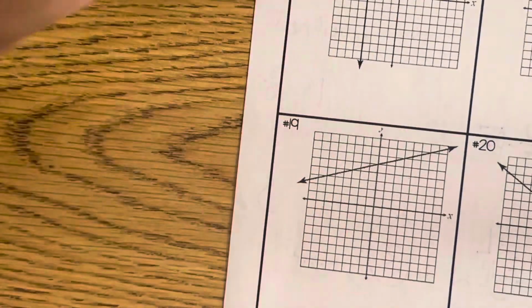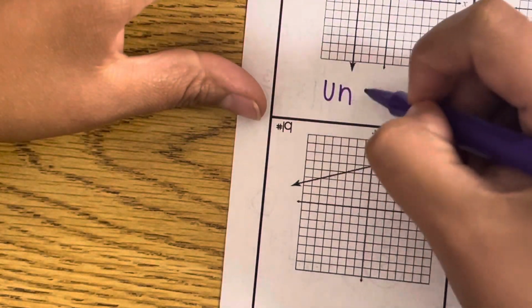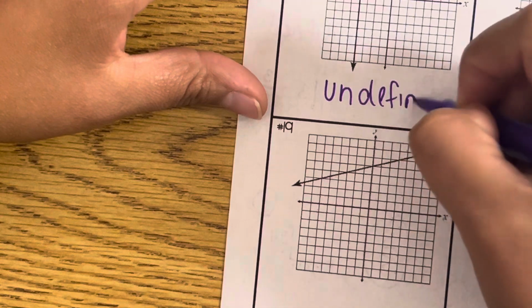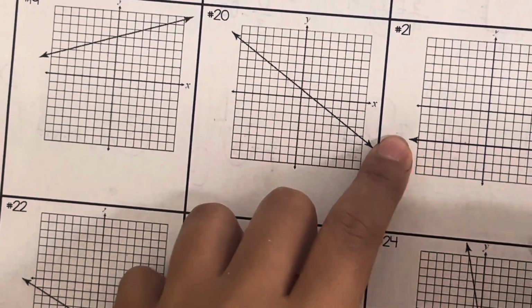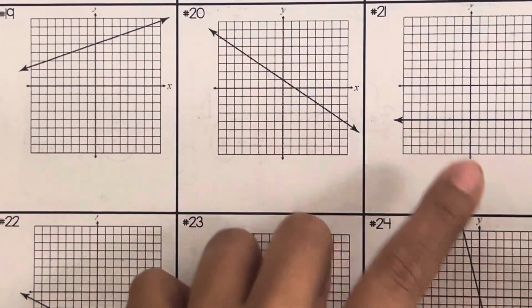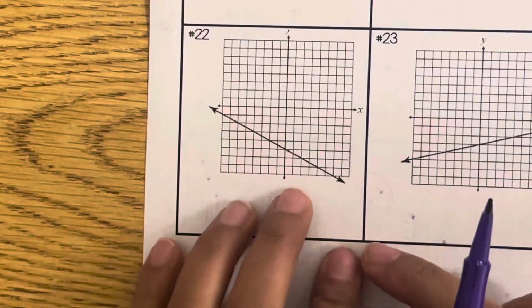Number 16, of course, remember, if it's a vertical line that goes up and down, that is automatically an undefined slope. Just something brand new to 9th grade that you don't cover in 8th grade. If I look at number 21, when it's a horizontal line, just remember horizontal means 0 slope. So 0 is the slope. And then just going to do these last 3 for time's sake.